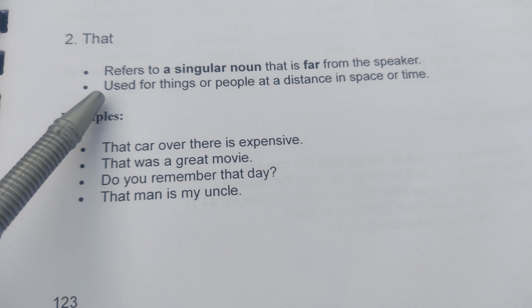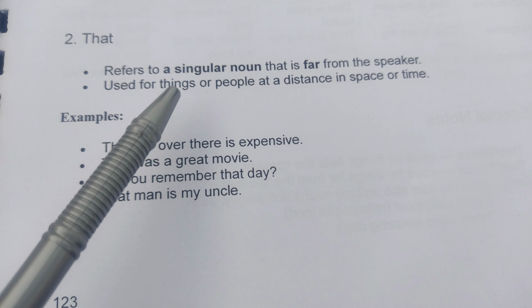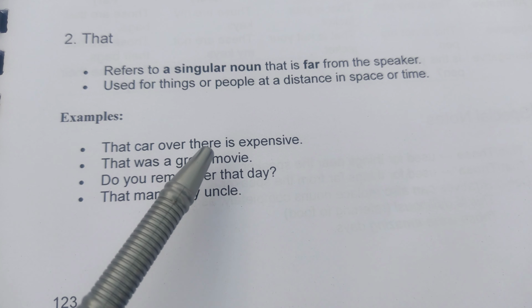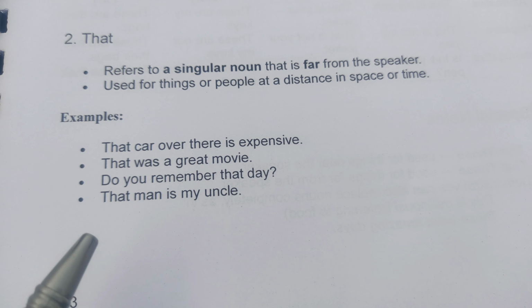Number 2, that refers to a singular noun that is far from the speaker, used for things or people at a distance in space or time. Examples: that car over there is expensive, that was a great movie, do you remember that day, that man is my uncle.